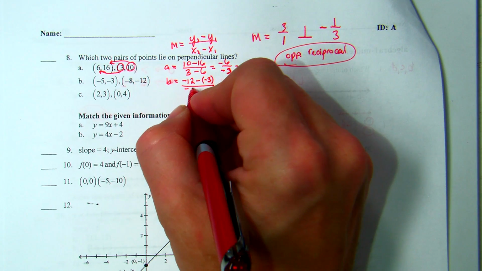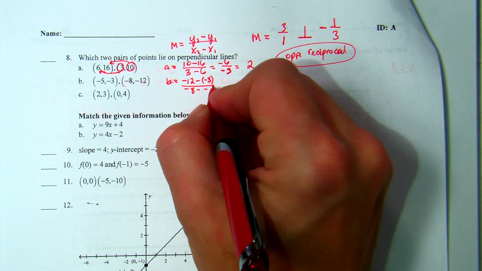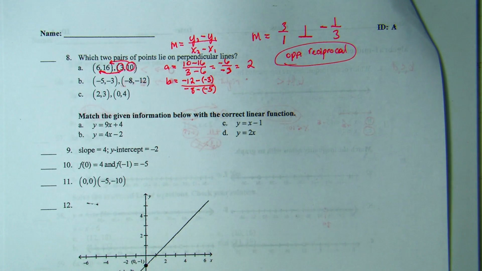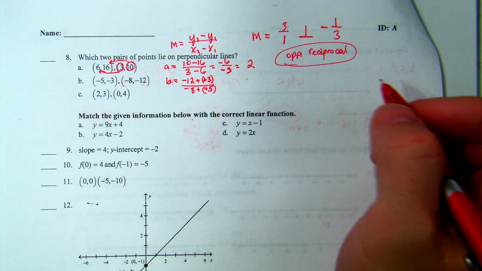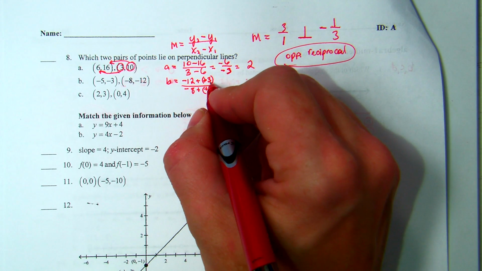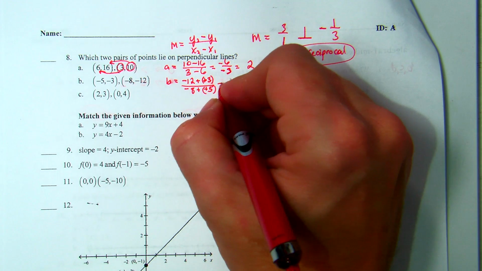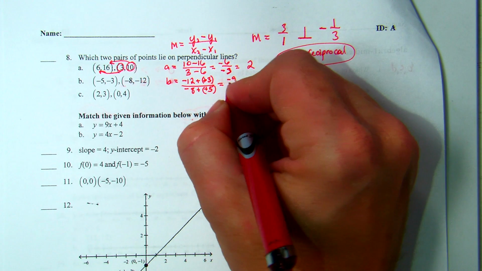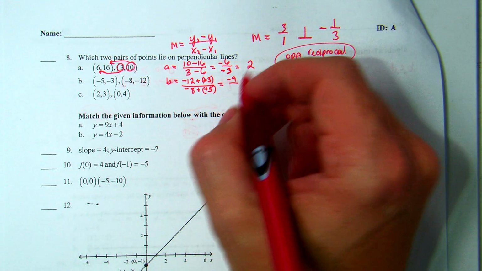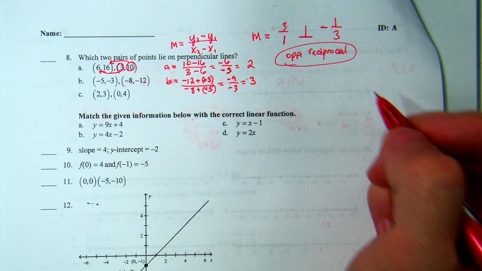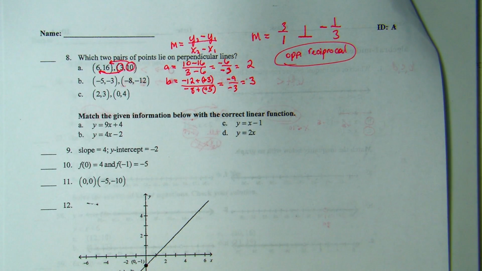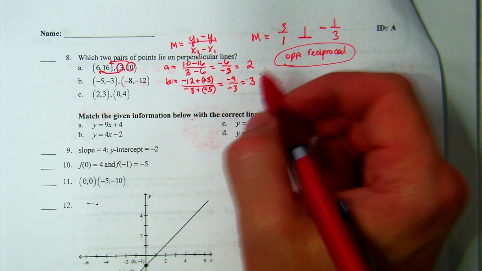Then we're going to have negative 8 minus a negative 5. Again, putting that in parentheses. When we have a negative, or minus a negative, it's just positive. So these are just going to change to plus. Okay? And so then now we have negative 12 plus 3 is going to give us negative 9. Negative 8 plus 5, negative 3. And so we end up with a positive 3. We're not getting anywhere on this one. I know. We're a little disappointed here.